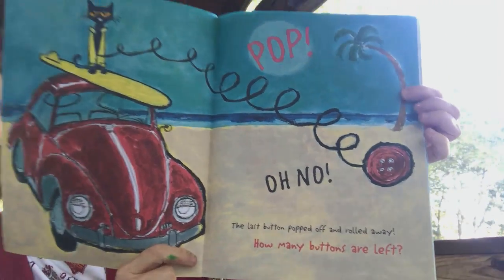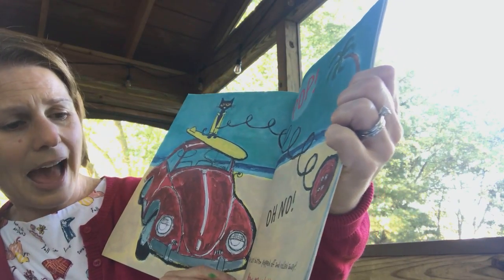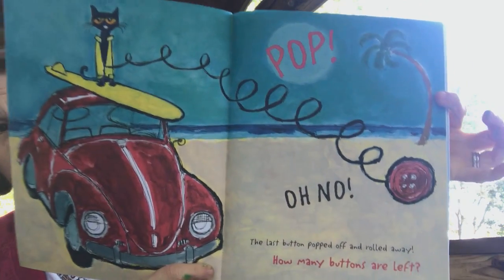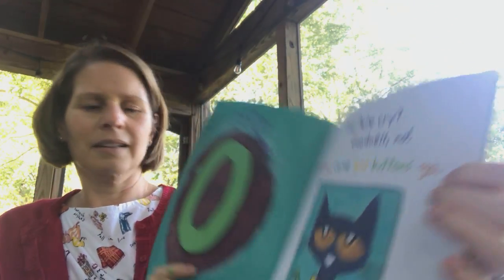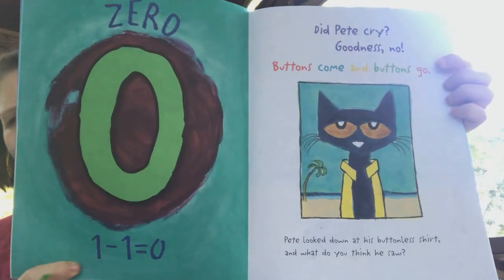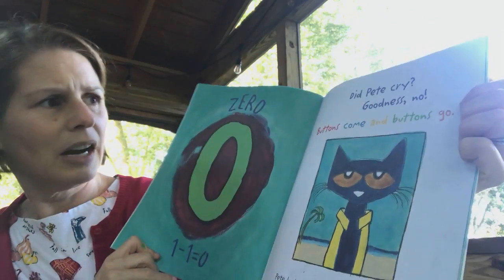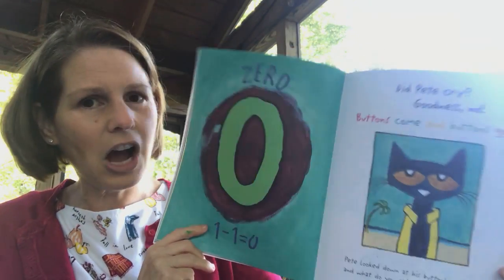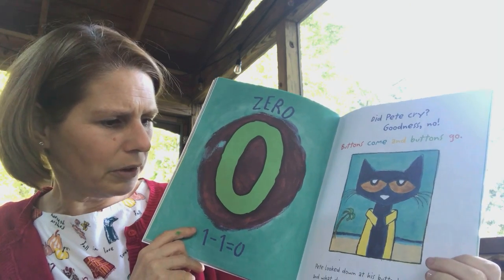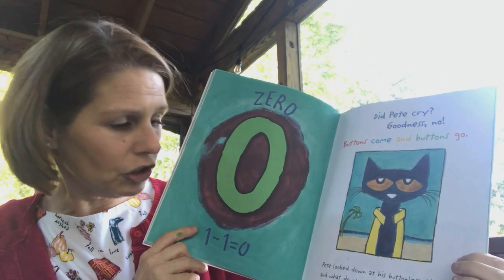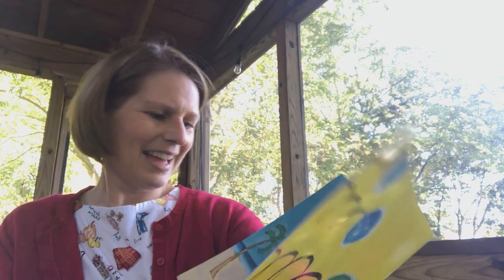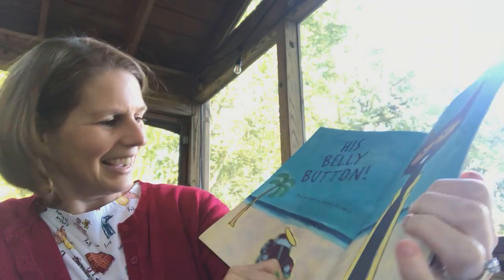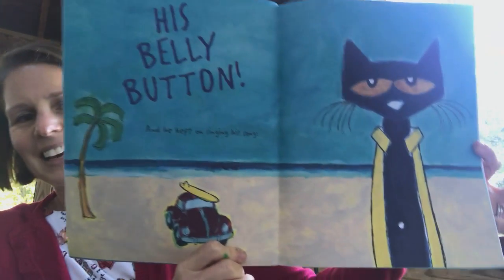Pop! Oh no! The last button popped off and rolled away. How many buttons are left? 0. 1 take away 1 equals 0. Did Pete cry? Goodness no. Buttons come and buttons go. Pete looked down at his buttonless shirt, and what do you think he saw? His belly button! And he kept on singing his song.